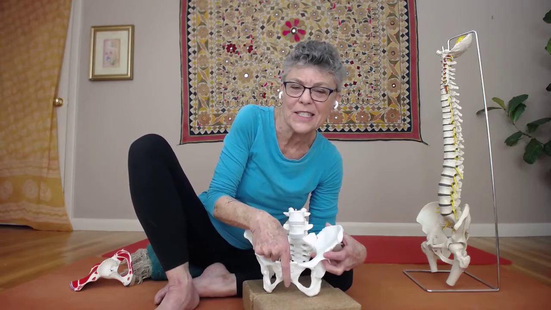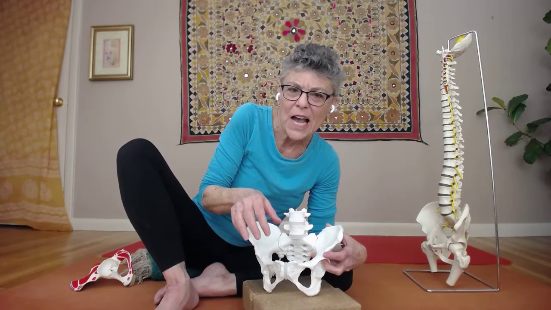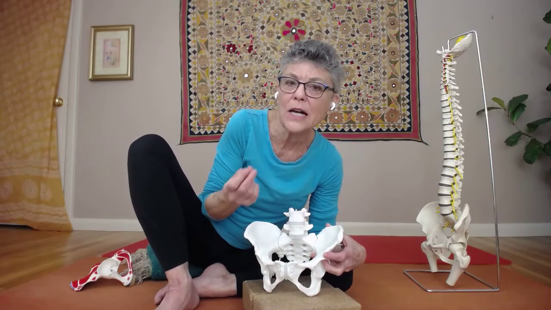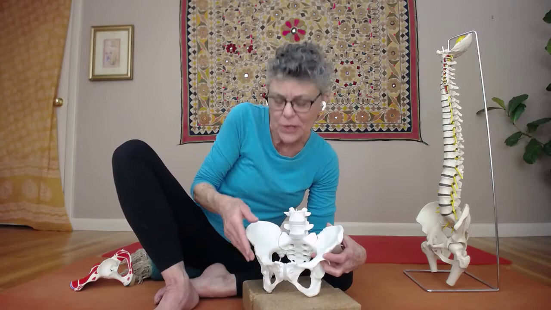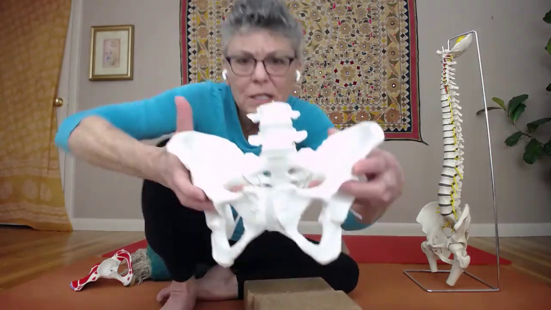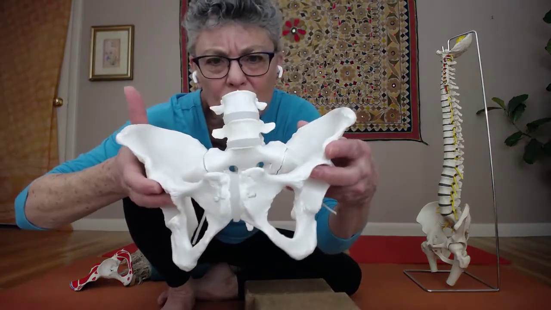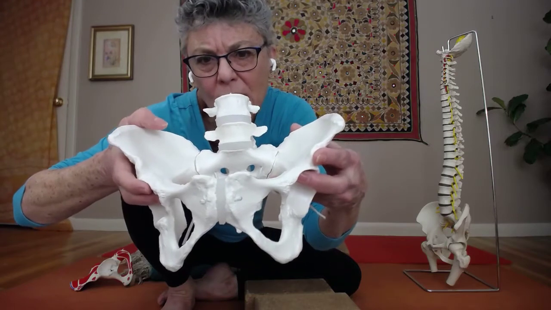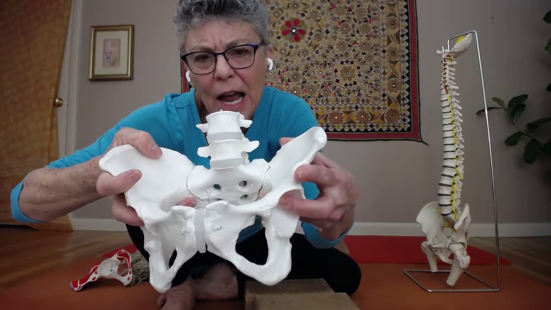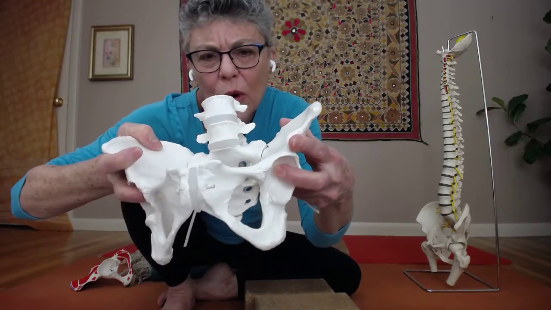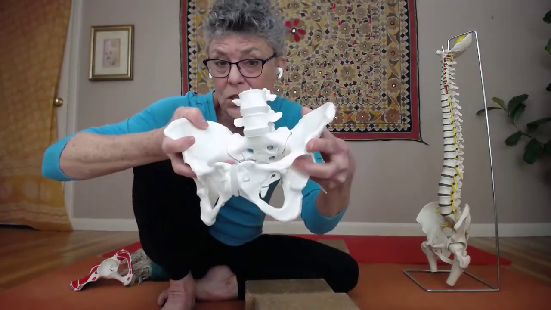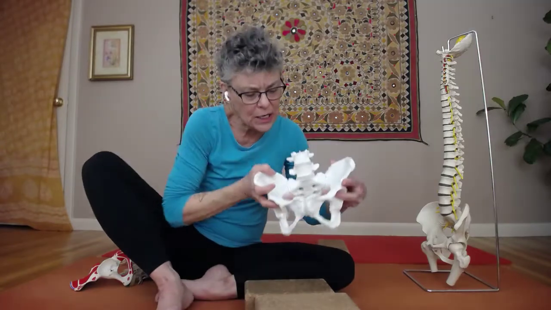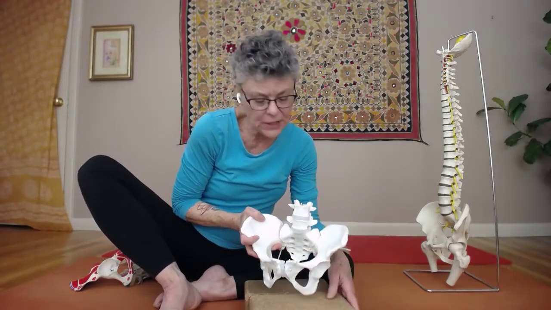And because it's a disc, it has this kind of resilience and the possibility of any kind of movement. It's not a specific direction because the disc, it's very strong, but we can slide on it in a way that articulates right up here at the front central place in our pelvis.